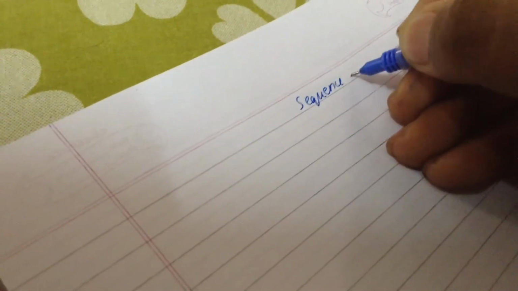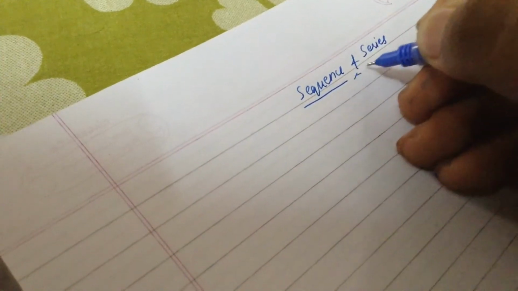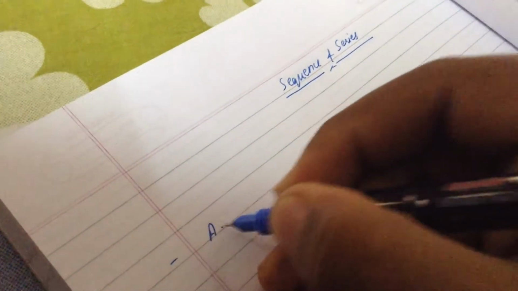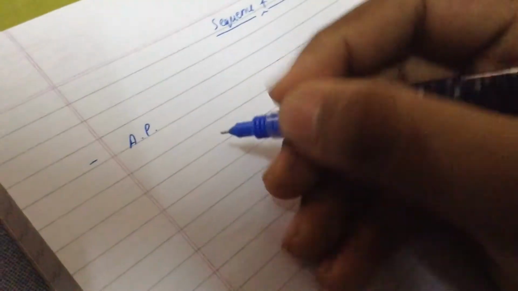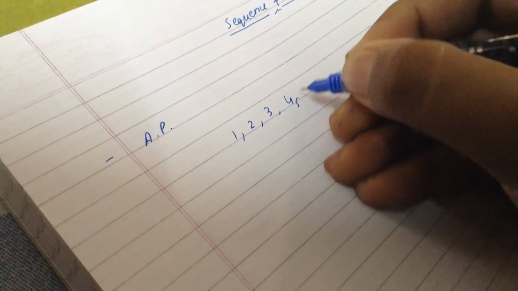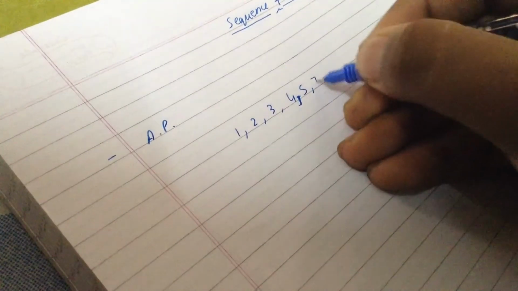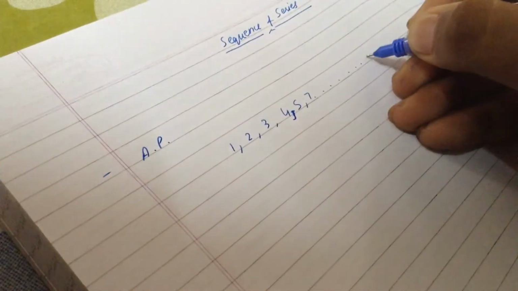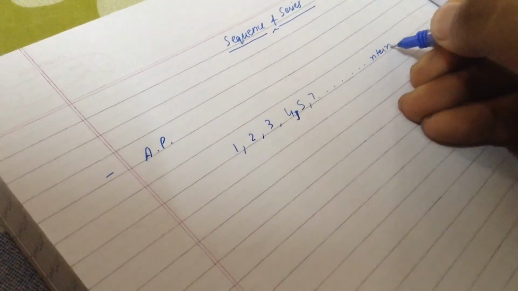Okay, so today we are going to talk about sequence and series, and the first sequence we're going to start with is AP. So what's an AP? Let's take a sequence, for example, 1, 2, 3, 4, 5, 6 till the number, let's say, n terms.